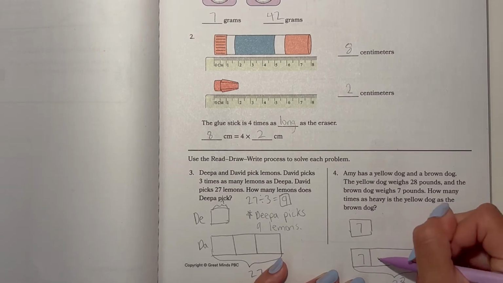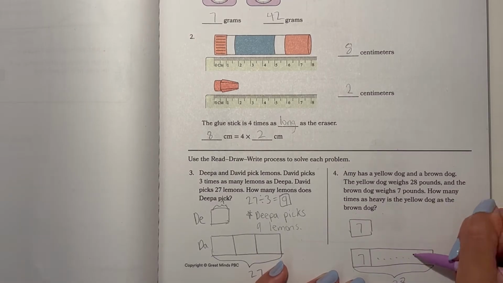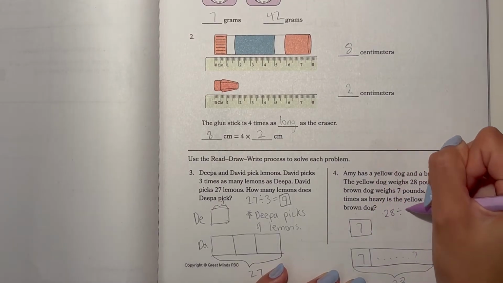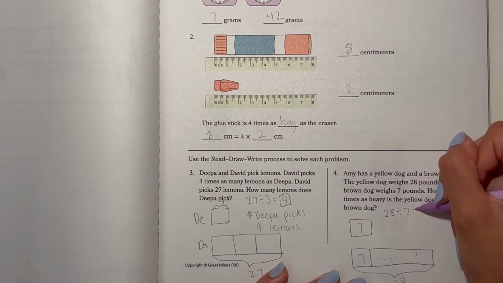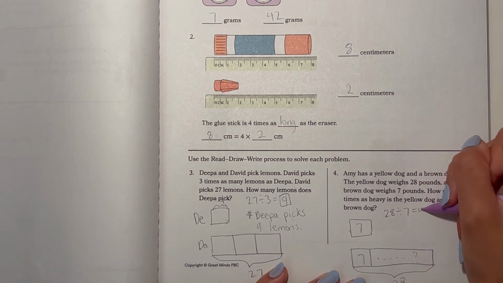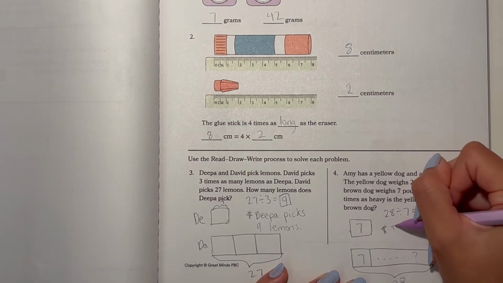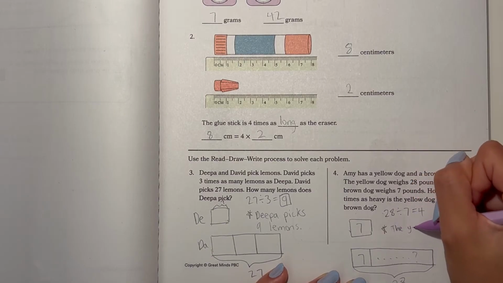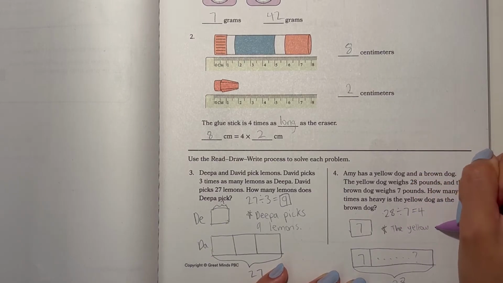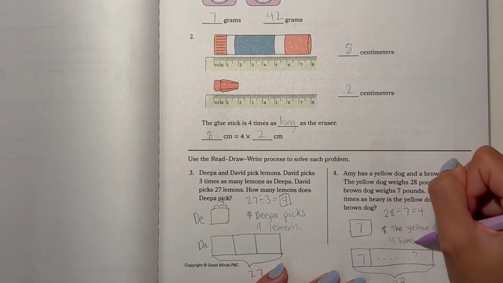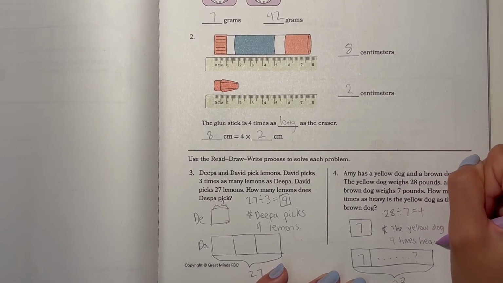But when we find out how many times as heavy the yellow dog is as the brown dog, 28 divided by the brown dog's weight, 28 divided by 7 is 4. Which means the yellow dog is 4 times heavier.